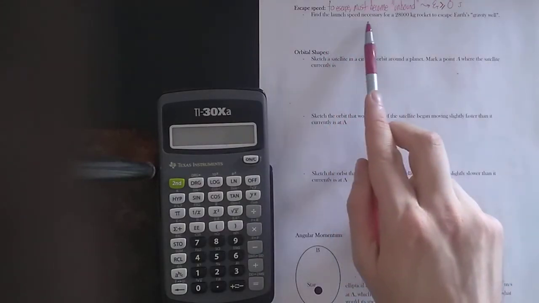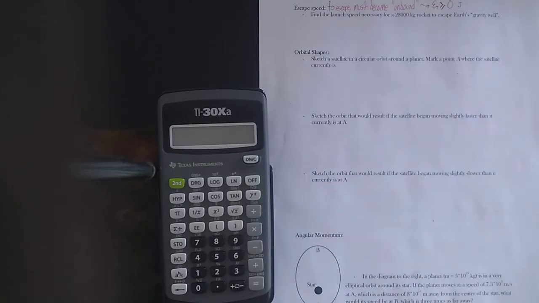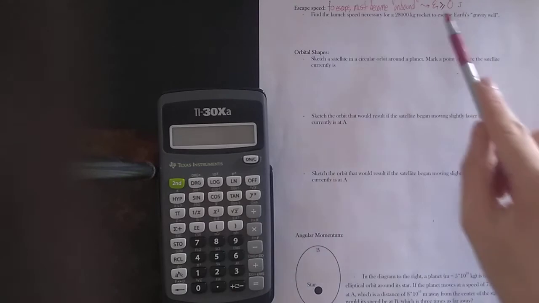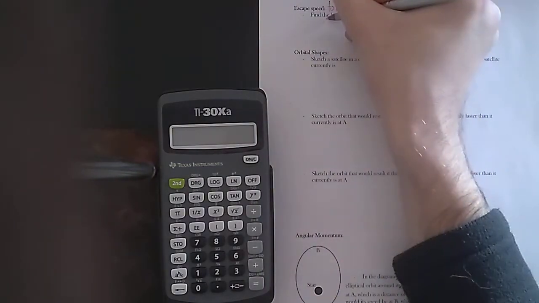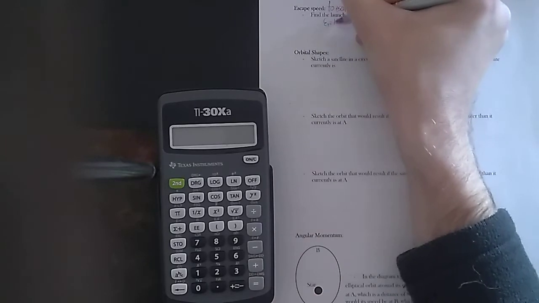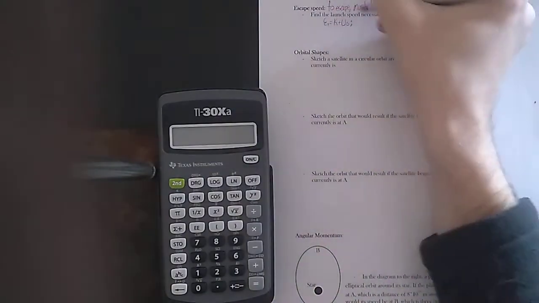So find the launch speed necessary for a 28,000 kilogram rocket to escape Earth's gravity well. Gravity well is just a term for the sphere of influence of the Earth where it will pull things back. If we are out of the gravity well, then it's unbound, meaning the total energy is at a minimum 0 joules. Remember that the total energy is the kinetic energy plus the gravitational potential energy. At a minimum, we need this to be 0. So I'm just going to set this to be 0.